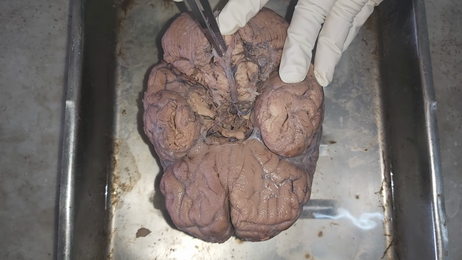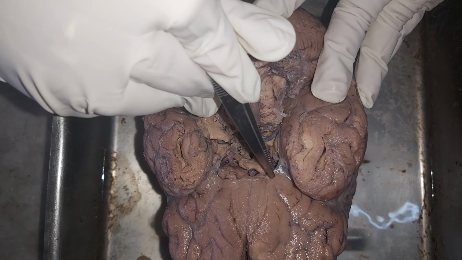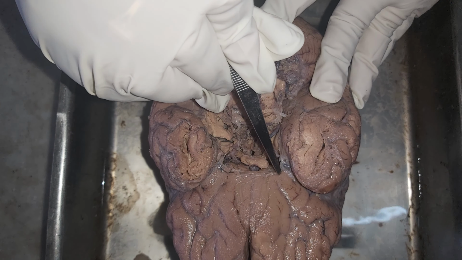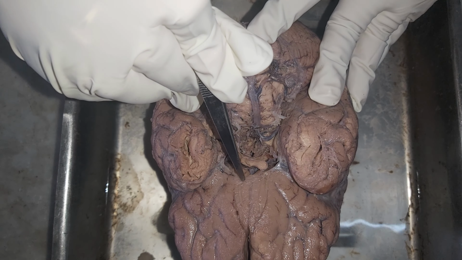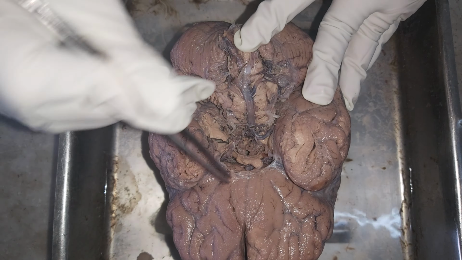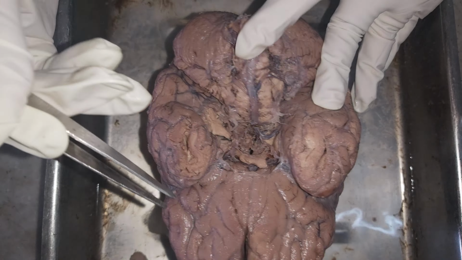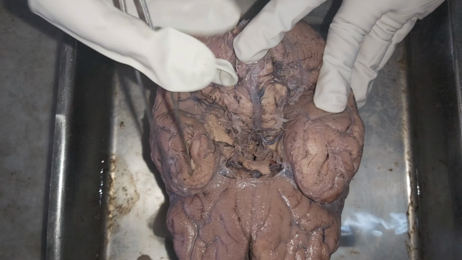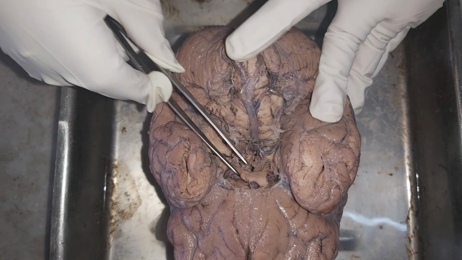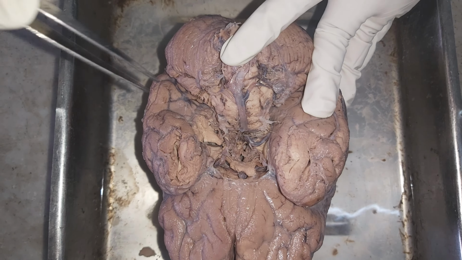So what are these meninges? What I am holding here is the arachnoid mater. The dura mater is removed with the cranial cavity, and here what you see is the arachnoid mater. The pia mater we can't separate, it is tightly adherent to the brain tissue. So this is the arachnoid mater, and below it is the subarachnoid space. It is enlarged below at some regions, and they are called cisterns.